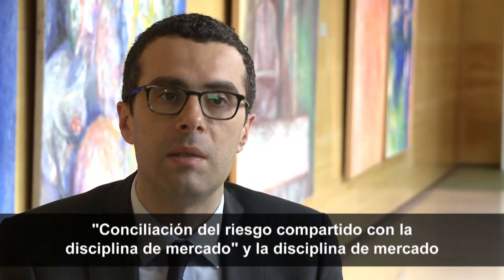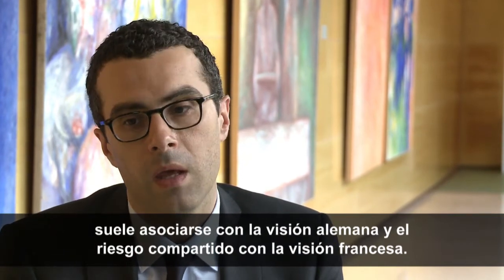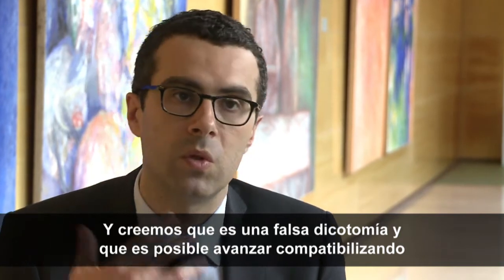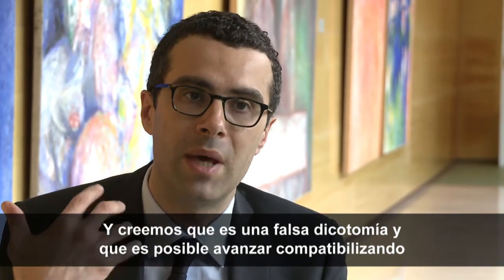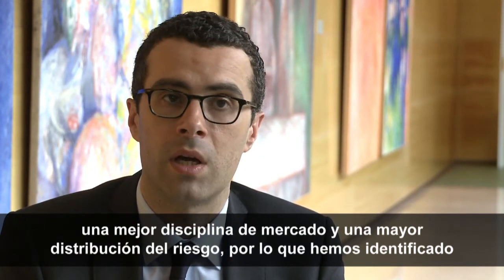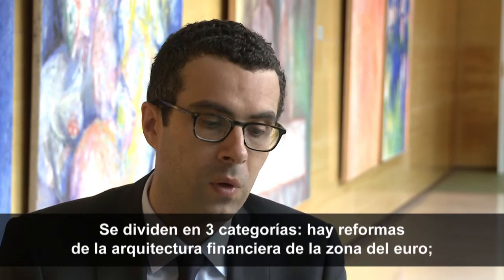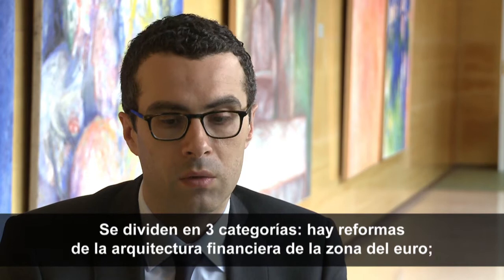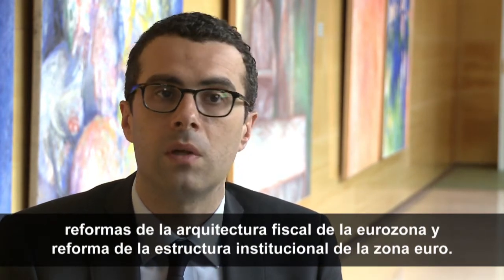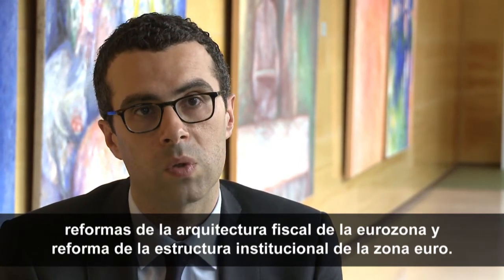Market discipline is typically associated with the German view and risk sharing with the French view. We feel that it's a bit of a false dichotomy, and that it's possible to make progress by having at the same time better market discipline and more risk sharing. We've identified a couple of areas for very concrete reforms and very concrete proposals. They fall in 3 categories: reforms of the financial architecture of the Eurozone, reforms of the fiscal architecture of the Eurozone, and reform of the institutional structure of the Eurozone.